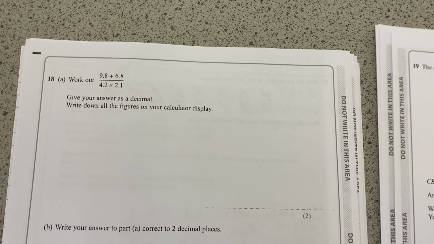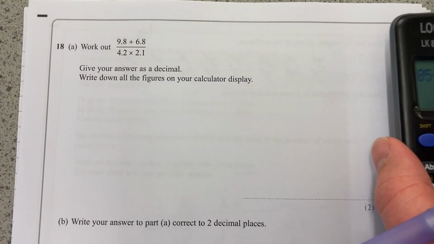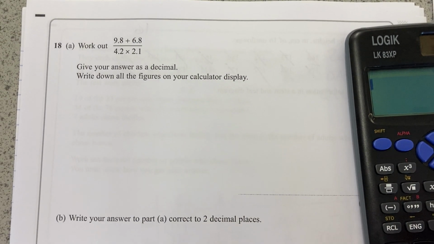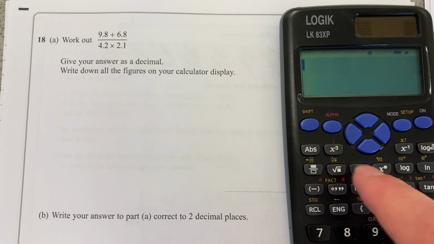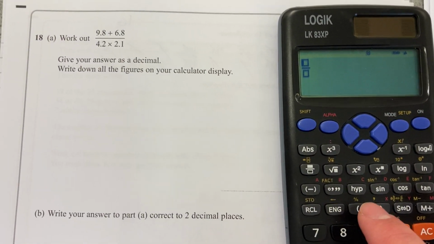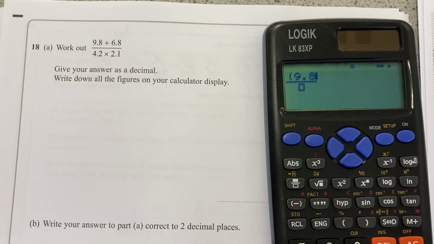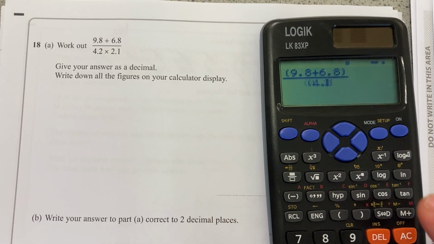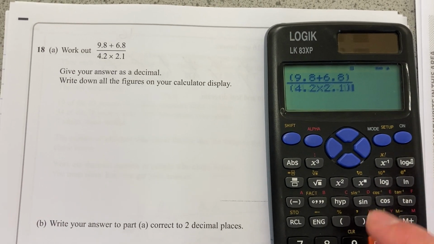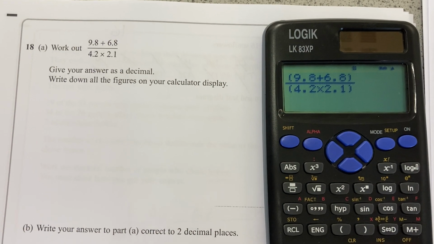Right, let's work out this number, 9.8 plus 6.8 over 4.2 times 2.1, and write down all the figures on your calculator. So you can use a calculator. There's a fraction button there. I'm going to put brackets around the top just to make sure that the laws of BIDMAS are followed. And brackets around the denominator times 2.1. So there I have 9.8 plus 6.8 divided by 4.2 times 2.1.